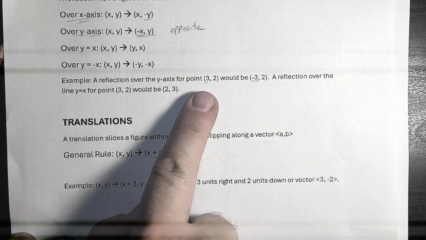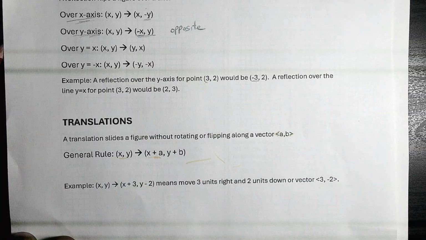let's just use the example up here, your point 3, 2. I don't have a regular pencil. That's all right. That's okay.